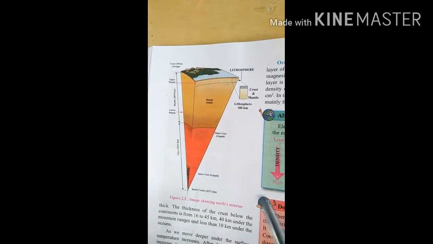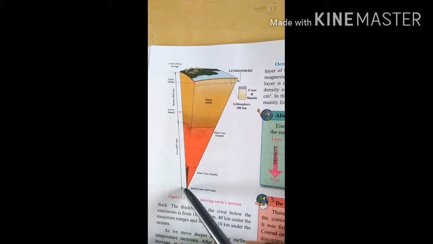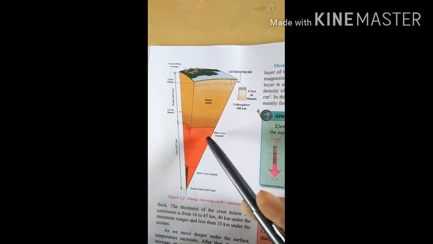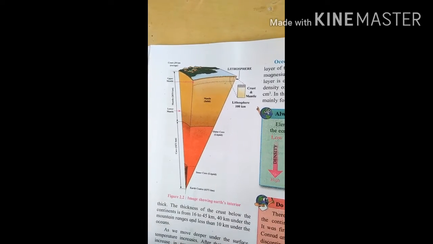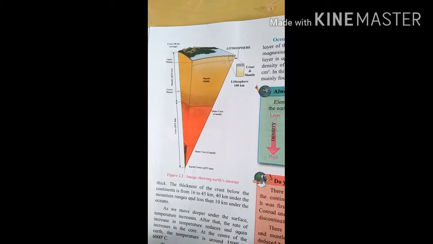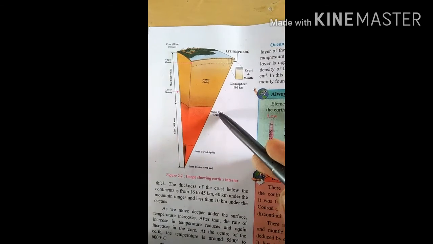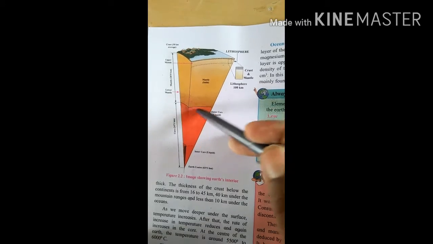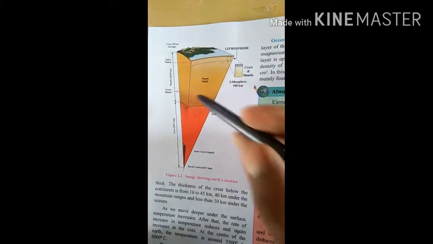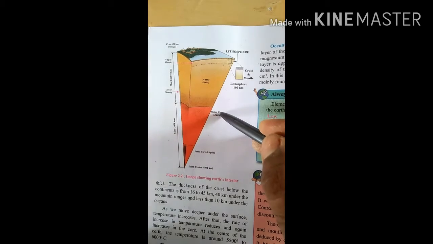Now below that we find another layer. You can see it is orange in color, a little bit reddish. This is the core. In this also we can see two types, outer core and inner core. Now the outer core here is liquid because it is present near the mantle. So mantle is also in liquid state, and we can find here it is also in liquid state.